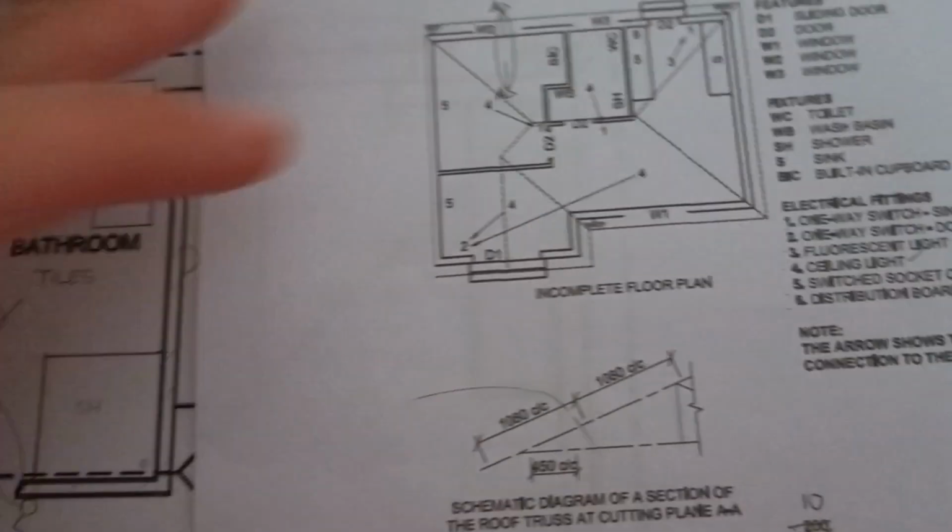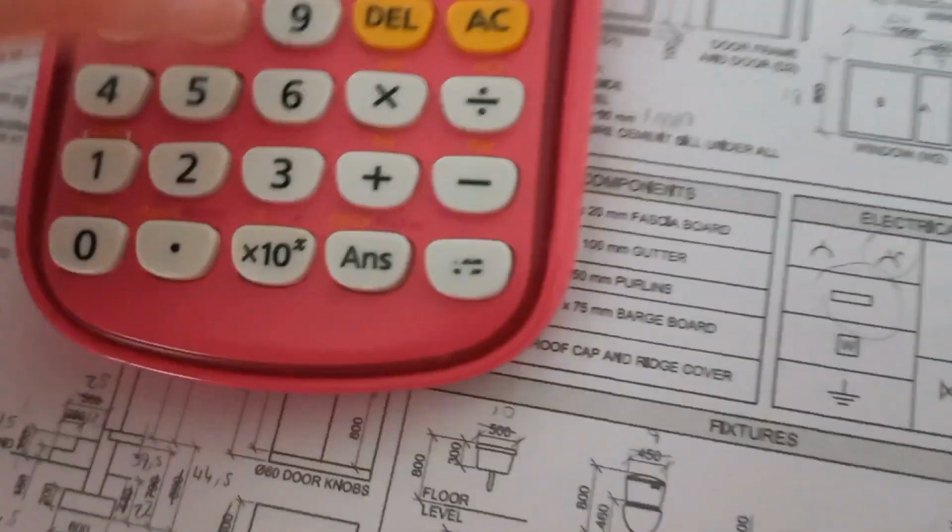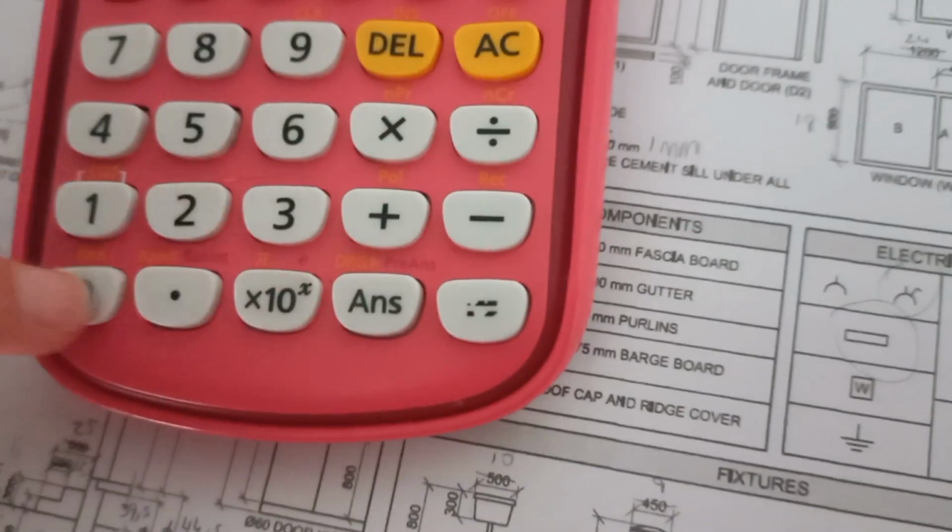And then which window are we cutting through here? We're cutting through window 2. So we want to get the height of window 2, which is not 18 because we need to divide by 20. So we're going to say 900 divided by 20. That gives us 45.